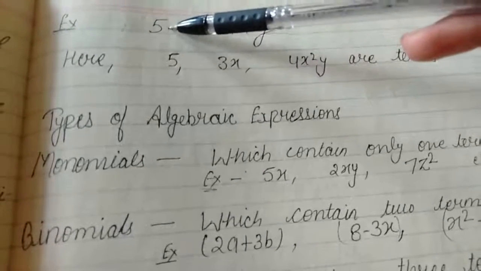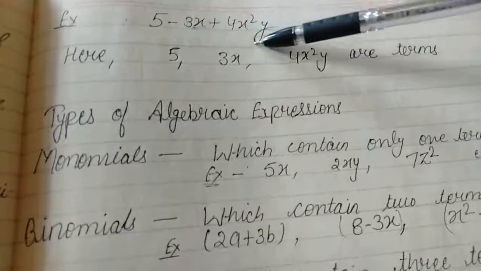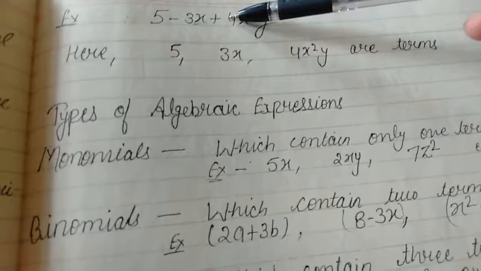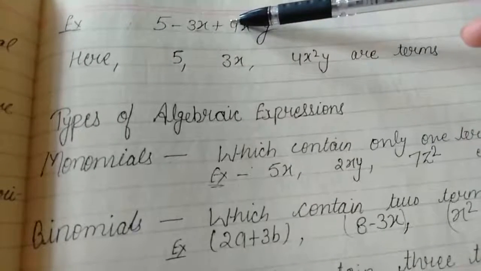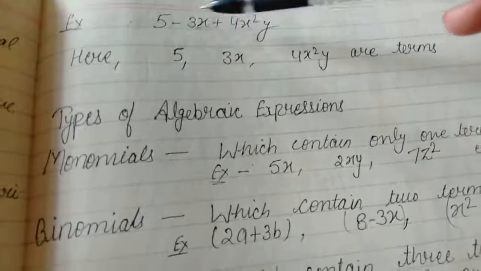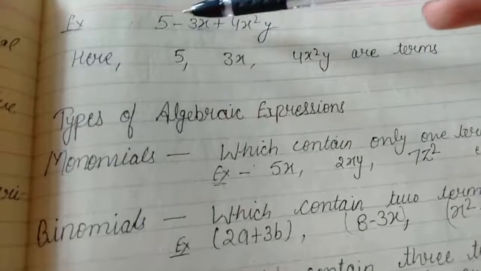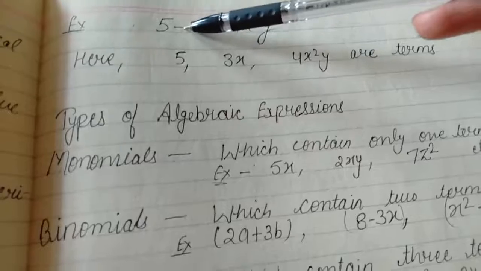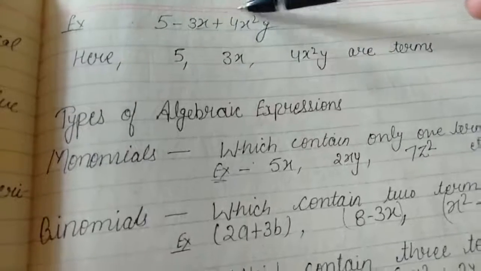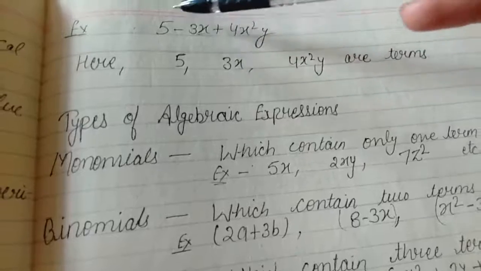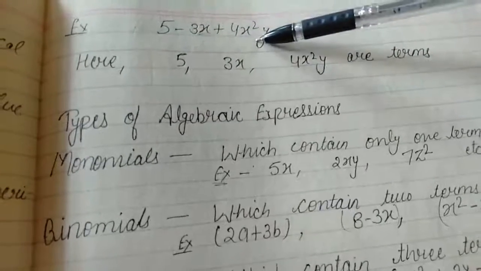There is one minus and one plus. So these are called terms because, as I have already told you, the different parts of an algebraic expression separated by plus or minus are called terms. So 5 and 3x are separated by minus, and 4x square y is separated from 3x by plus. So there are 3 terms.